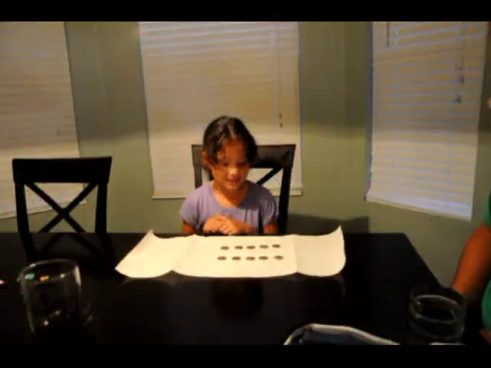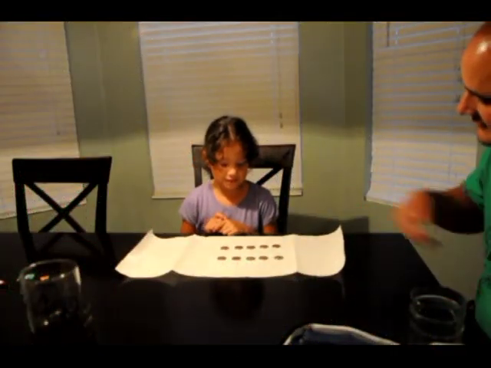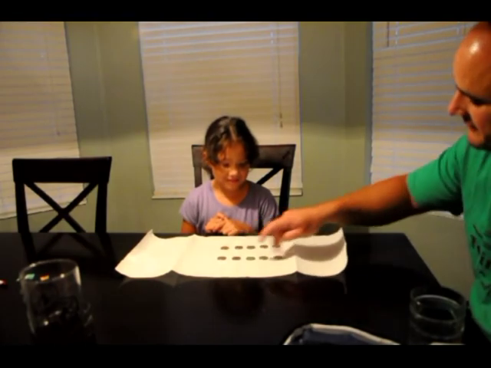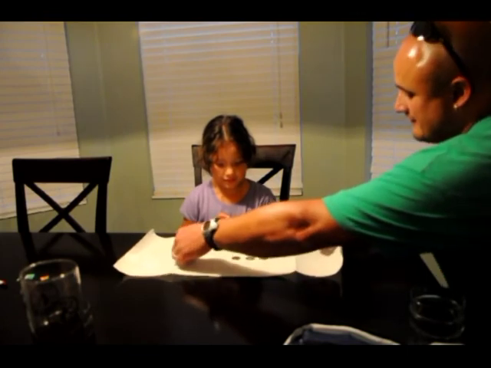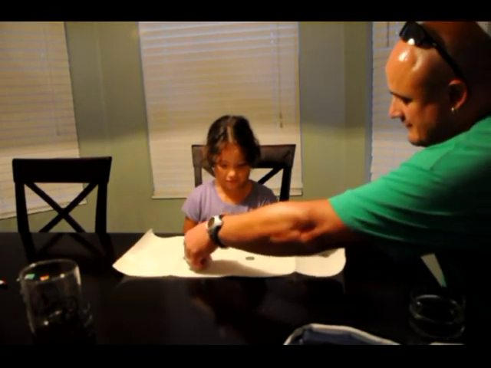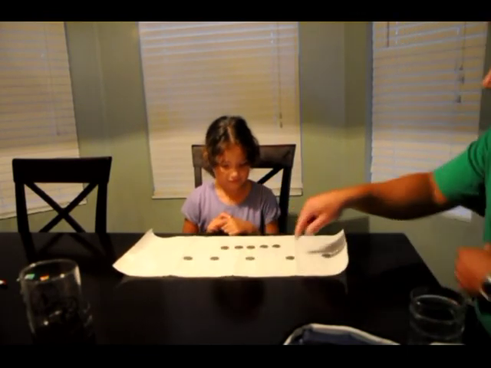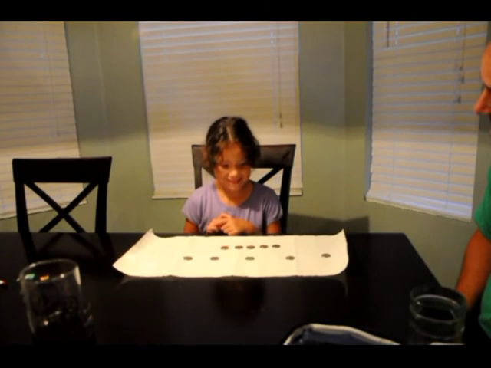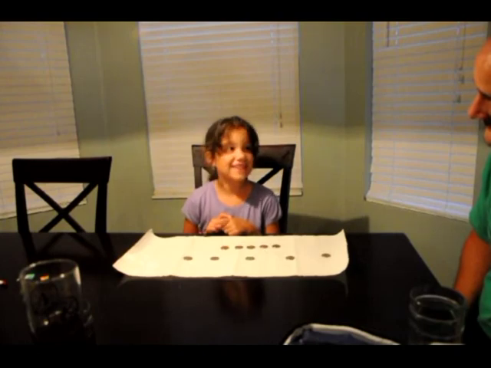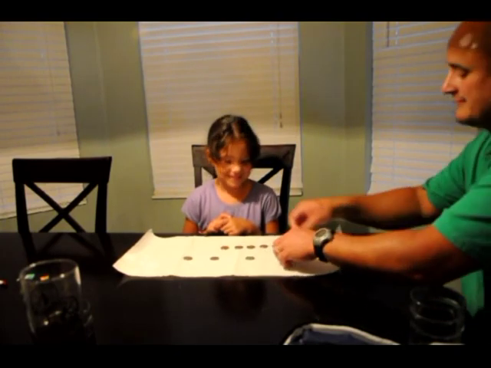These 2 rows of quarters, do they have the same number of quarters? This row and this row, do they have the same number of quarters? Okay, now what if I do this? Do these 2 rows have the same number of quarters? They do? Very good.